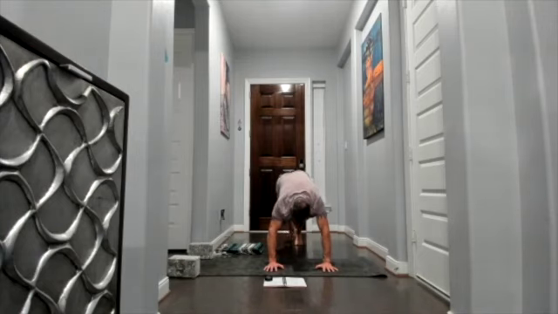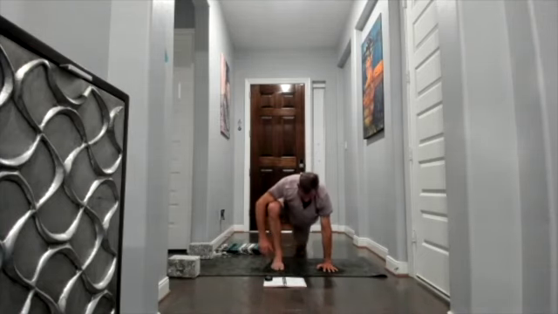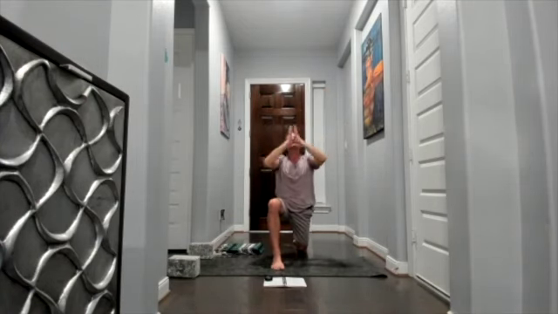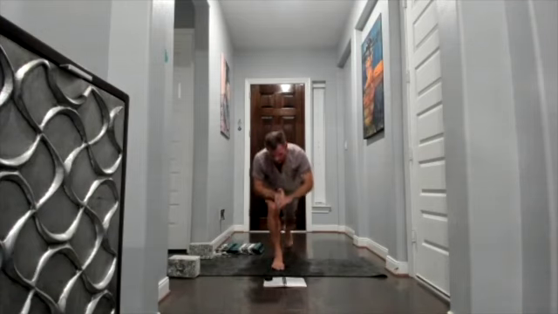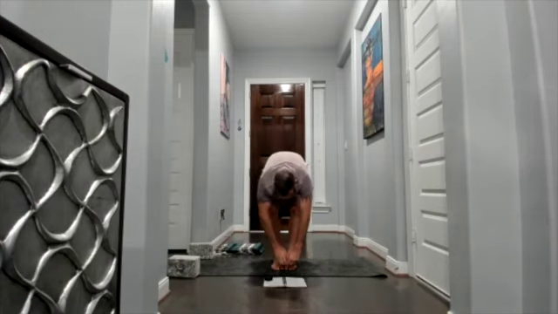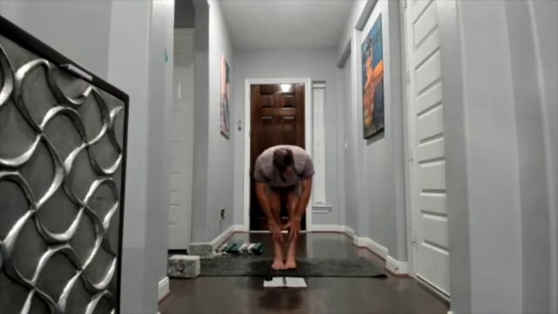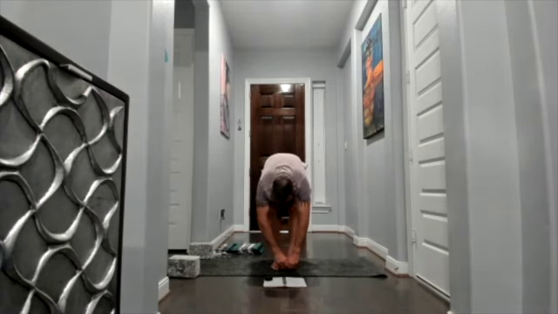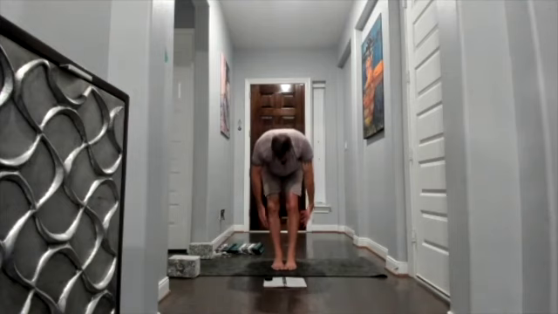Exhale, step your right leg forward. Low lunge. And then forward fold. Inhale for a halfway lift. Exhale, forward fold. Inhale, rise.